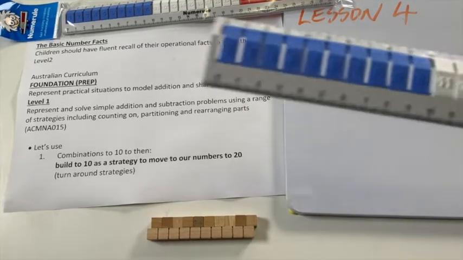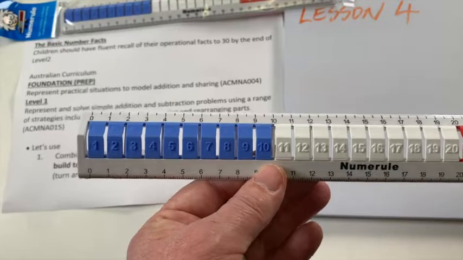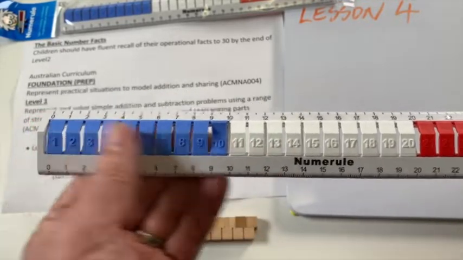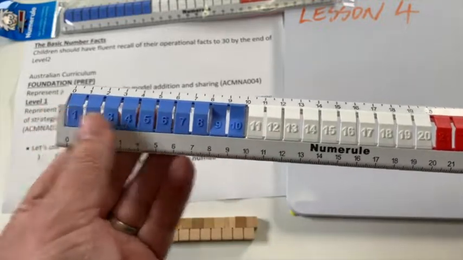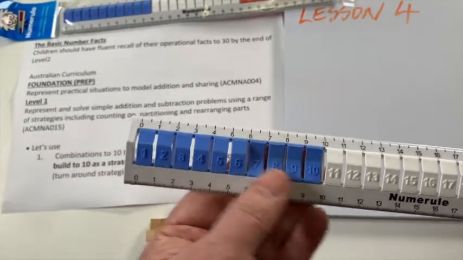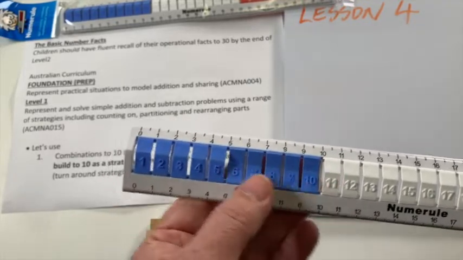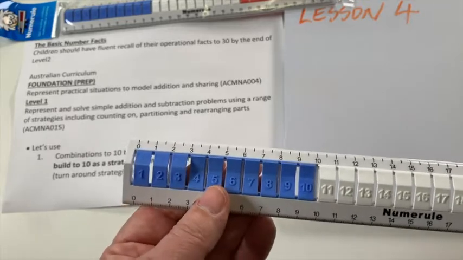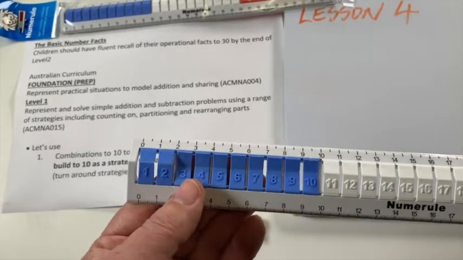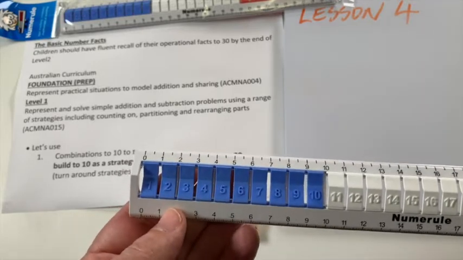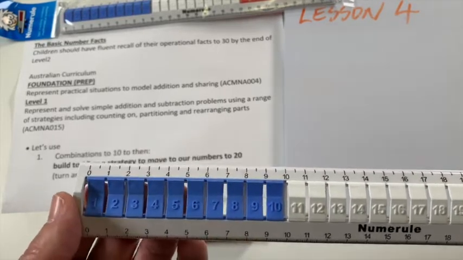Just a reminder on the numeral, and we did it like this. We're just thinking about the tens actually. So 1 and 9 being 10, 2 and 8 being 10, 3 and 7 being 10, 4 and 6 being 10, 5 and 5, 6 and 4, 7 and 3, 8 and 2, 9 and 1, 10 and 0, which is also an important one.